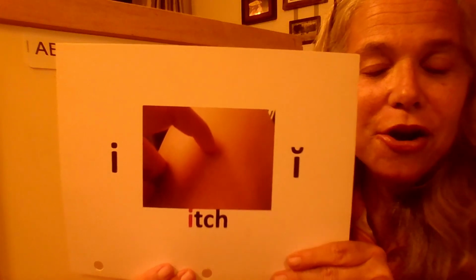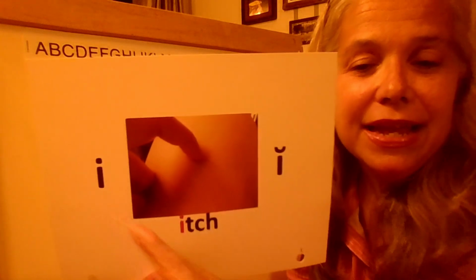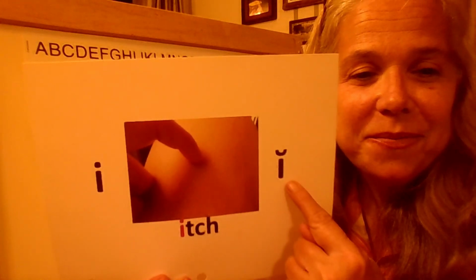Let's review our reading cards by saying the letter name, the picture clue, and the sound it makes. I, itch, I.